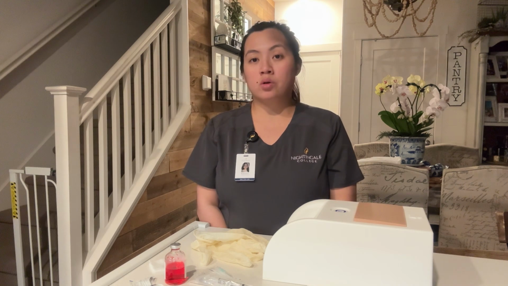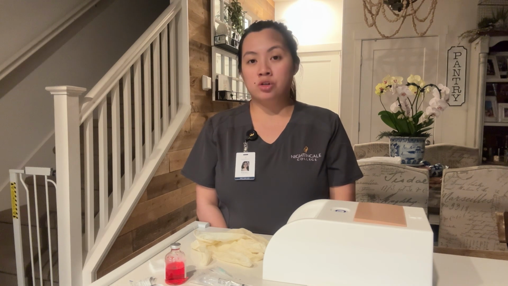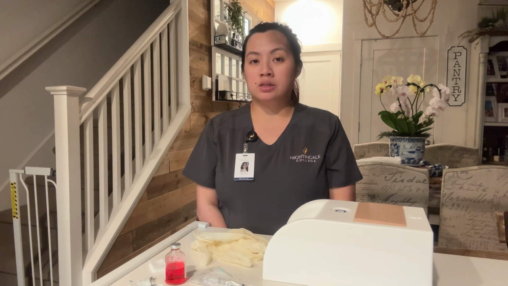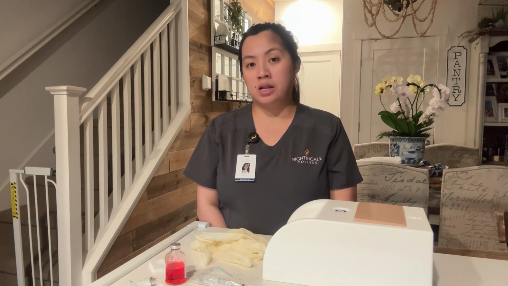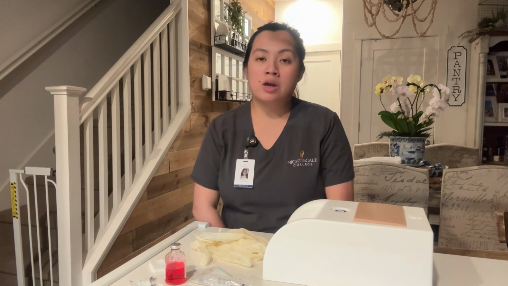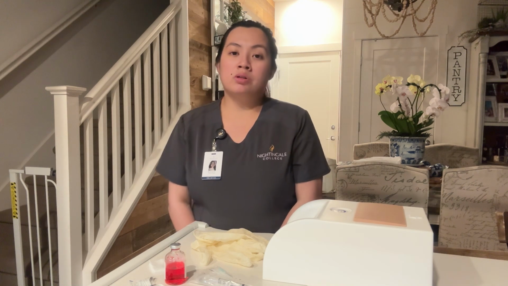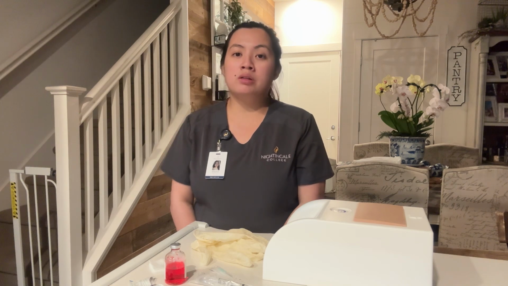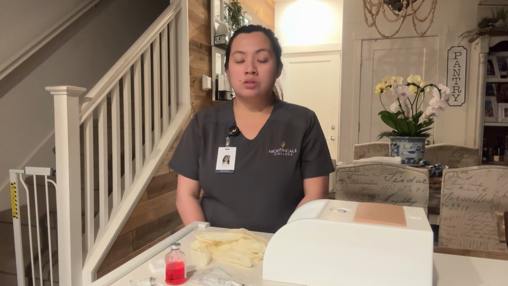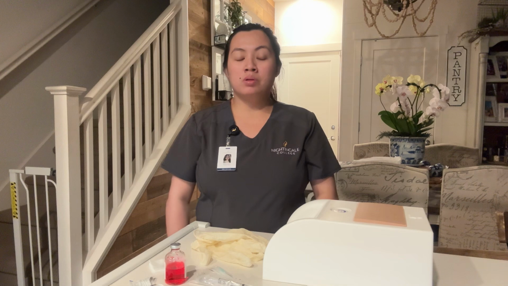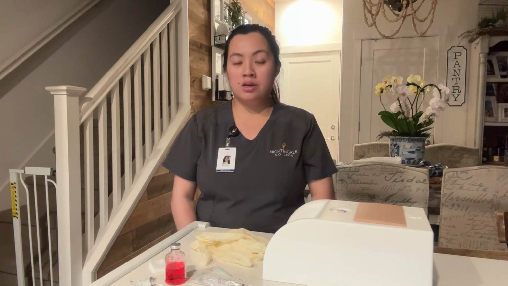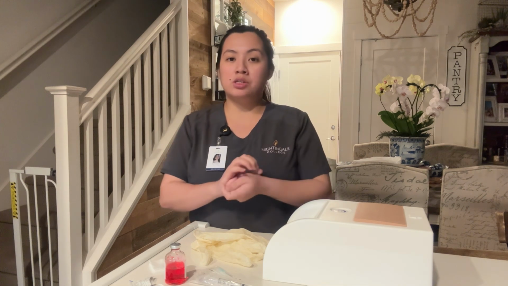So the doctor has ordered 1,000 units of heparin, but the available concentration is 10,000 units per 10 milliliters. So after calculating the correct dose, we are going to administer 1 milliliter or 1 ml. So I will now enter the patient's room and close the door for privacy, and then perform hand hygiene.